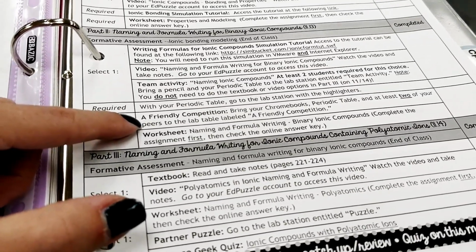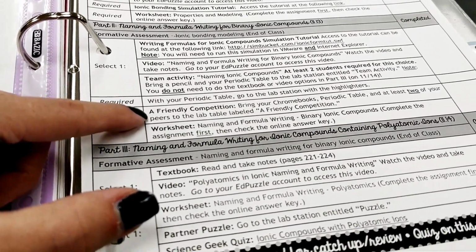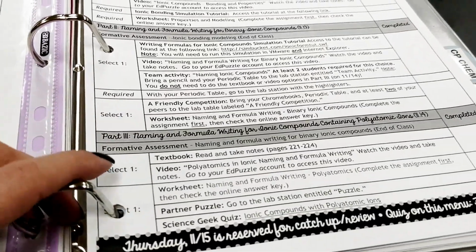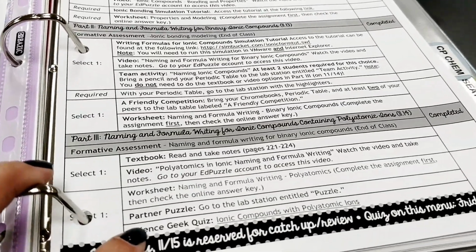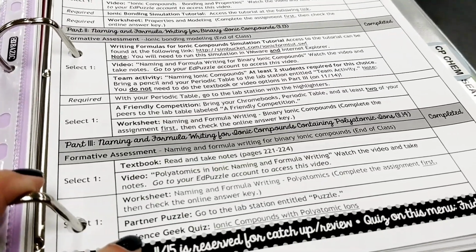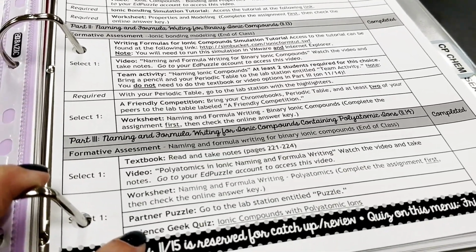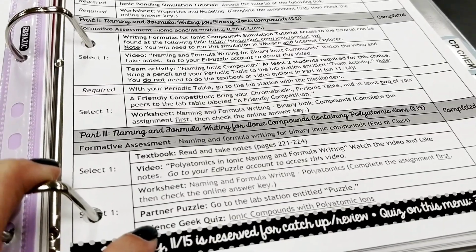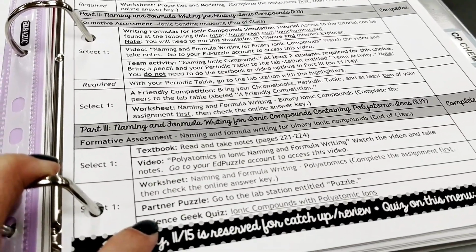They were then allowed to use something called Quizizz, where they could basically use their Chromebooks to answer a bunch of questions and then play against each other. So that was a competition. And then finally, they were allowed to complete a partner puzzle. And so the partner puzzle basically allowed them to review how to name and formula write by matching names and formulas, and then also by making valid formulas on their own.